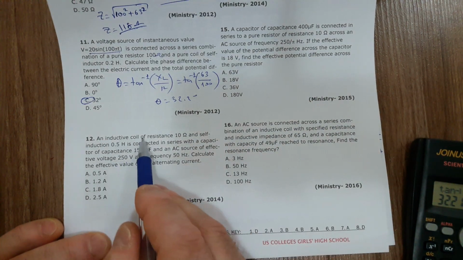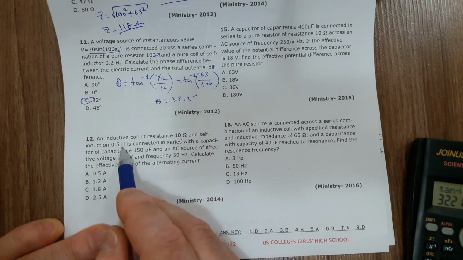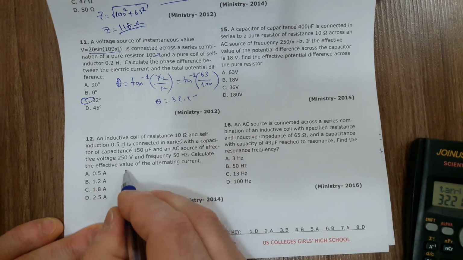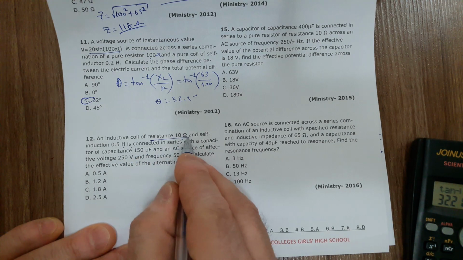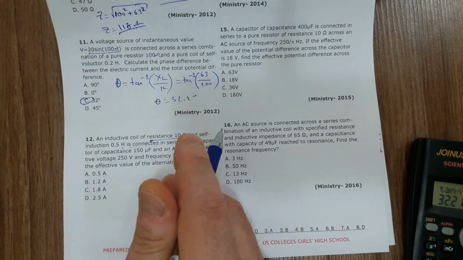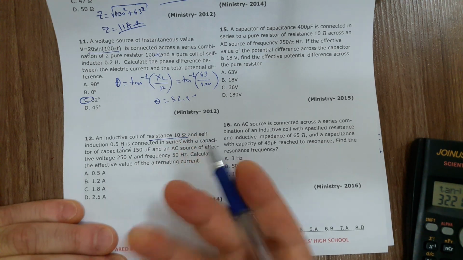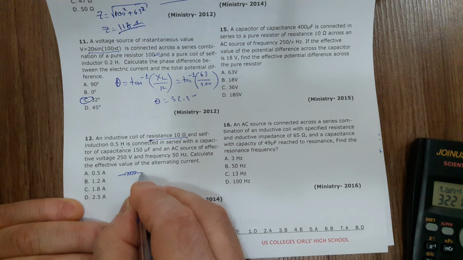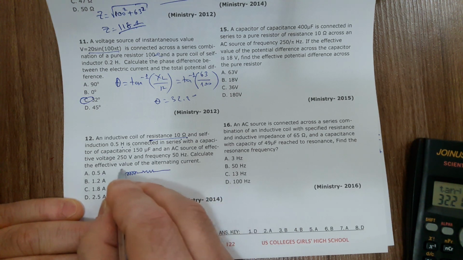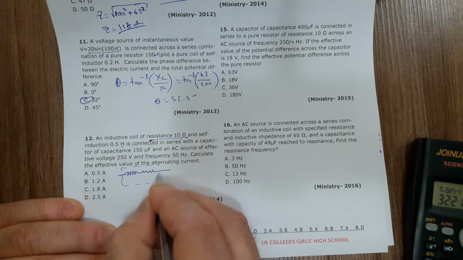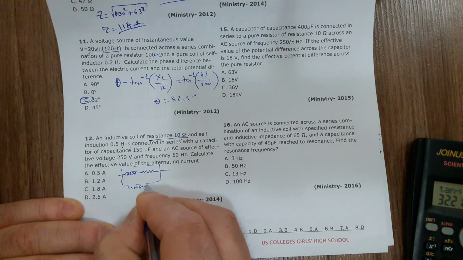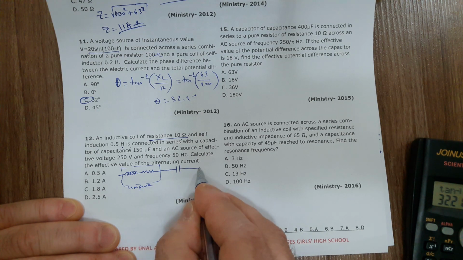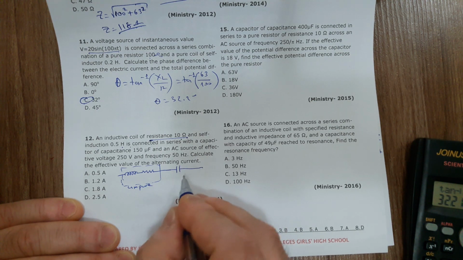And an inductive coil of resistance 10 ohm and self-induction of 0.5 H is connected in series with a capacitor of capacitance 150. So there are three devices. An inductive coil with resistance is also an impure coil, because normally a pure coil has no resistance. That's why we represent this coil by an inductance and also a resistance. This is the impure coil, and it is connected in series with a capacitor. Capacitance is given as 150 microfarad.